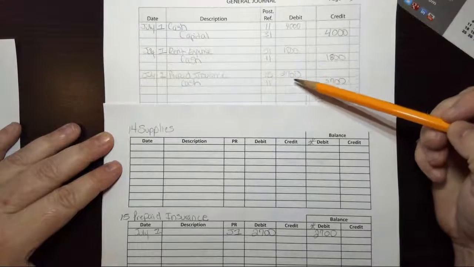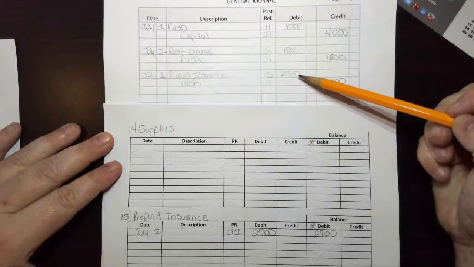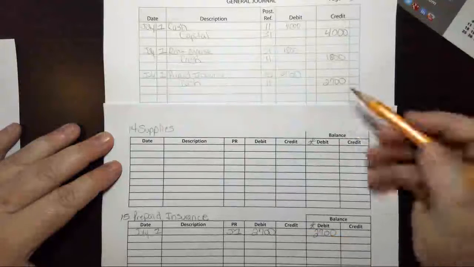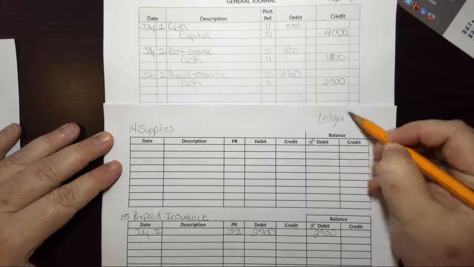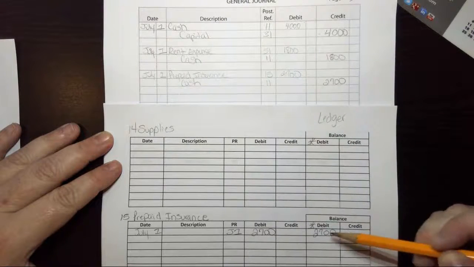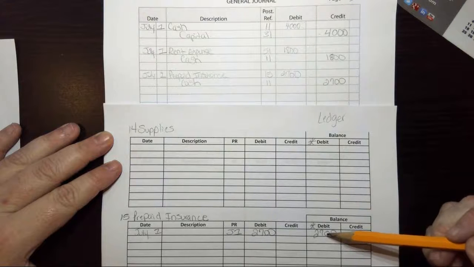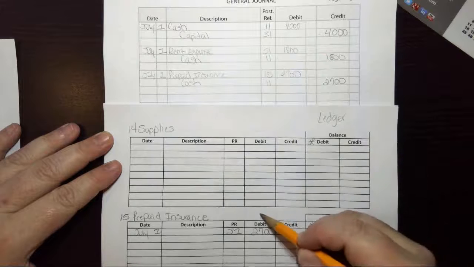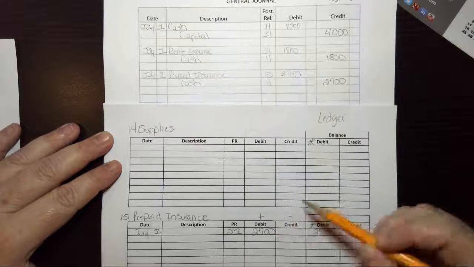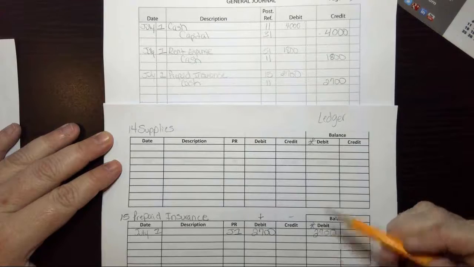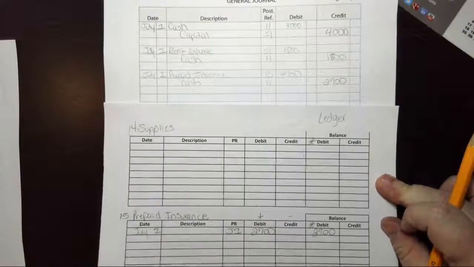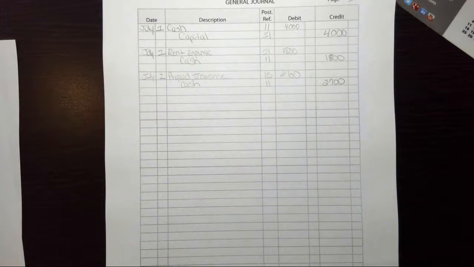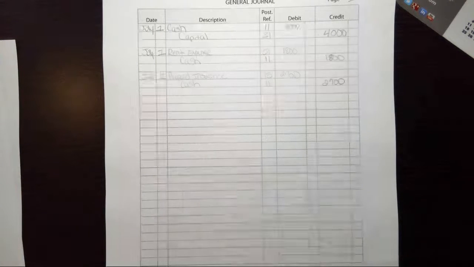Now again, we debited prepaid insurance for $2,700, transferring that $2,700 debit down here to the prepaid insurance ledger account. And then I'm going to update the balance. This is an asset. It has a debit balance. If you debit an asset, you're going to add to it. Again, I'll put my plus and my minus up here. Debit adds to a debit. A credit takes away from a debit. All right, and then let's go ahead and post this credit to the cash account.